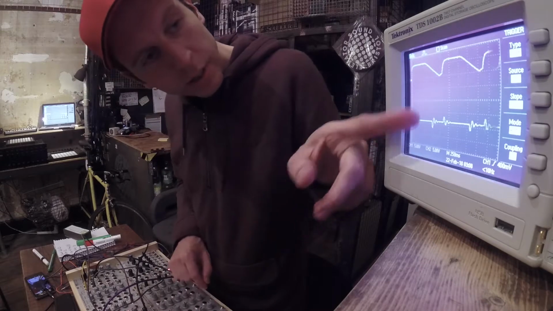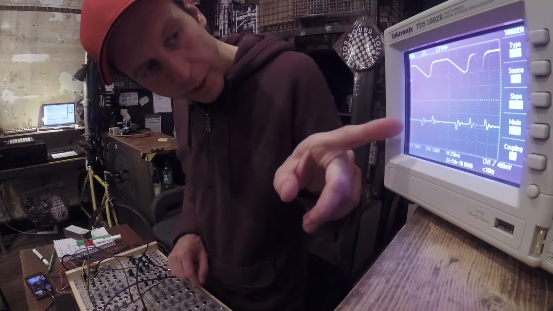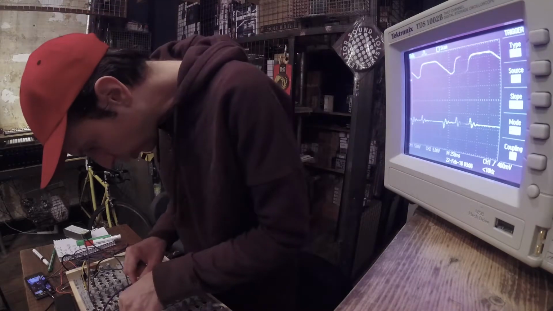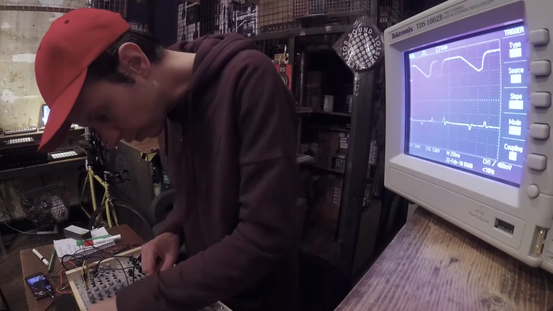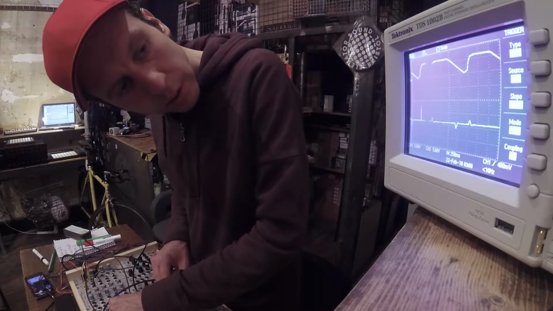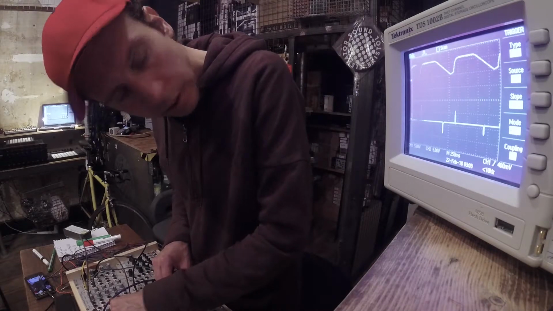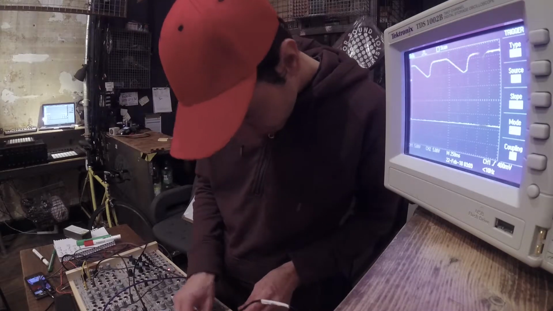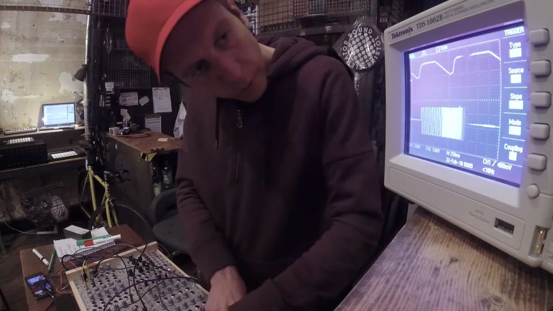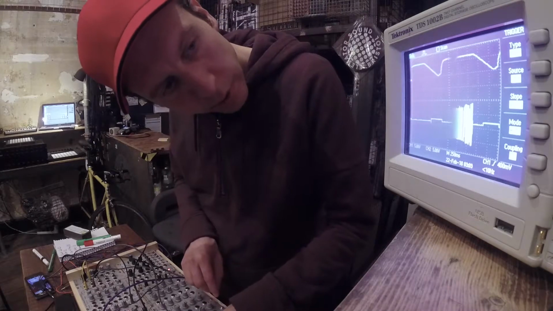Okay, so you see this is the filter response on my signal, but it's not quite doing the lag that I wish it did. Okay, let's try this one, I have a few left. This one is resonating a bit crazy.